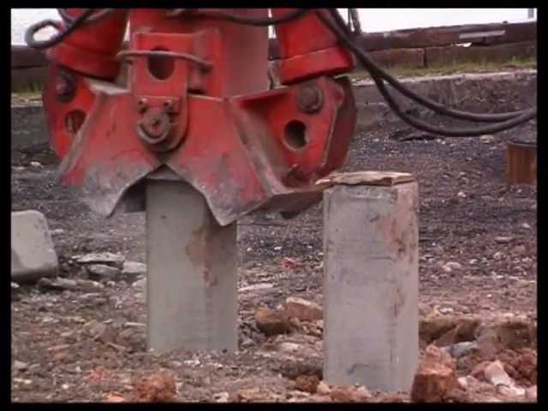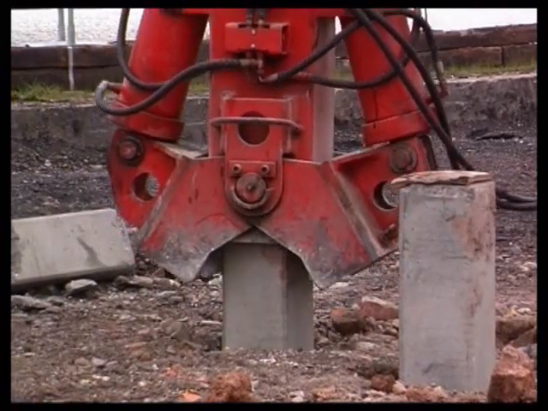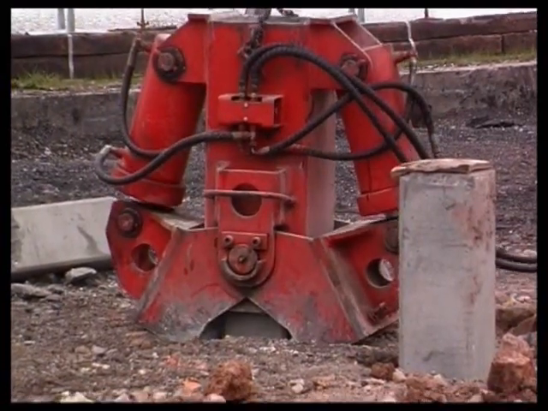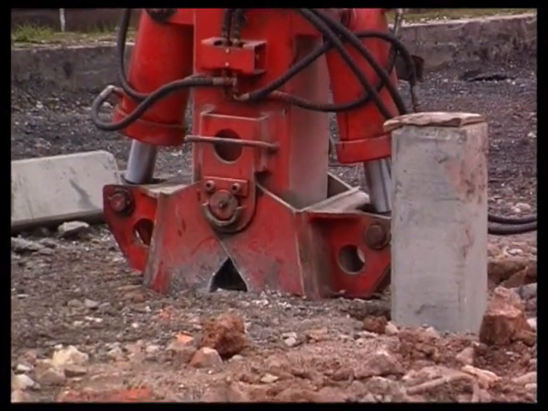The excess lengths of pile were bitten off with hydraulic jaws mounted on the back of a JCB. Further trimming was carried out by compressed air tools to expose the steel bars in the piles.